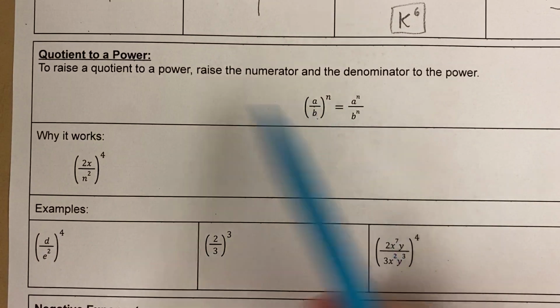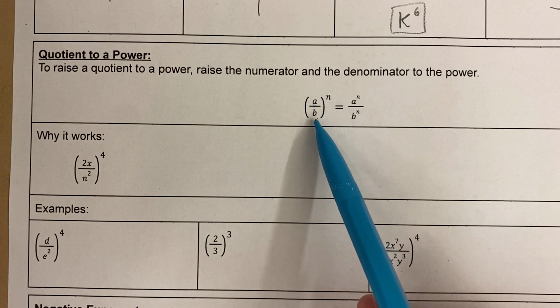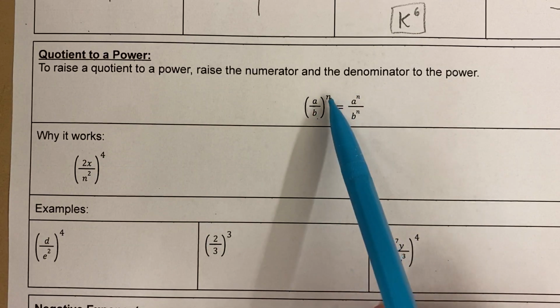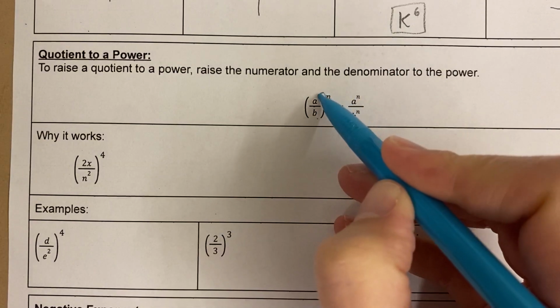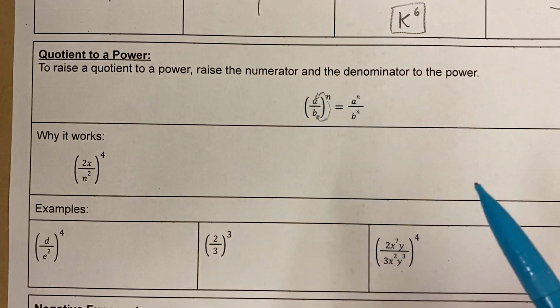Okay, if I have a fraction or a quotient, right? Quotient means division, so a fraction like this is a quotient. It's this divided by this. If I have a quotient or a fraction and it's raised to a power, that power just applies to everything inside, kind of just the same way as with the product, the exponent just applies to everything.